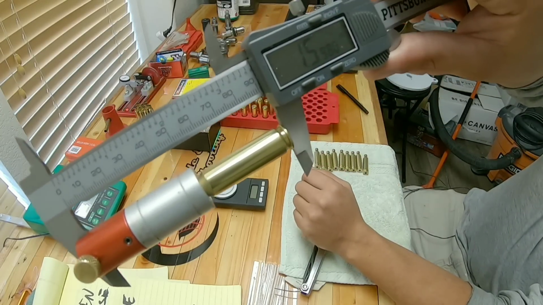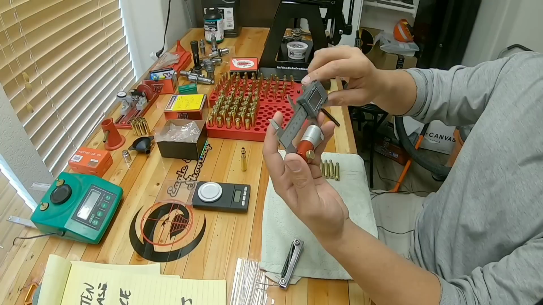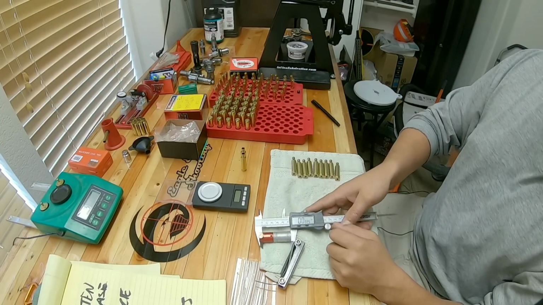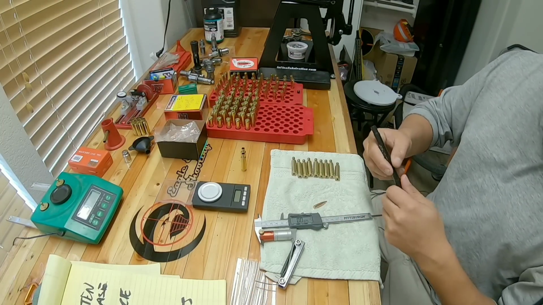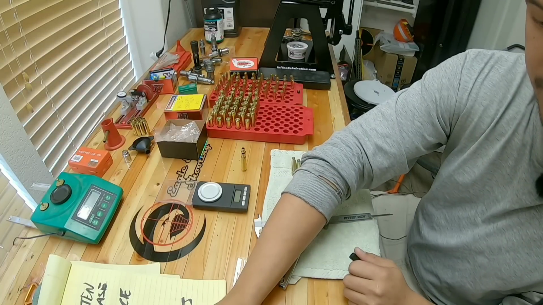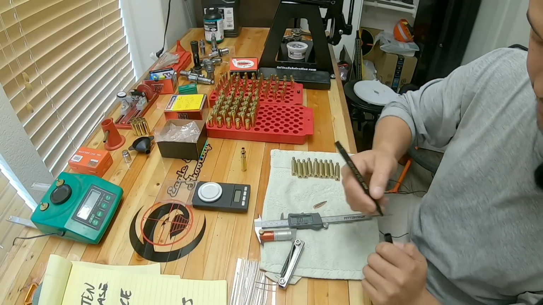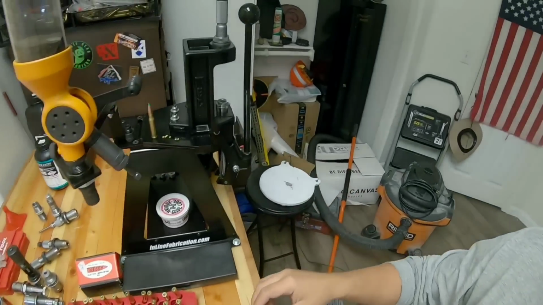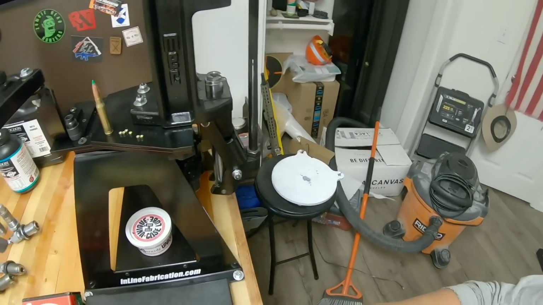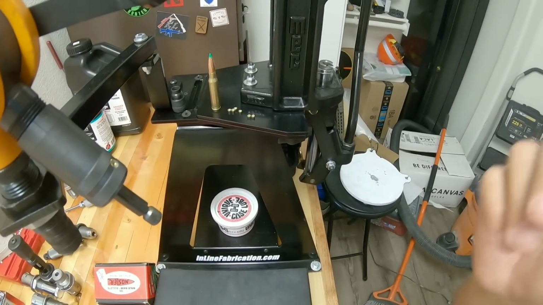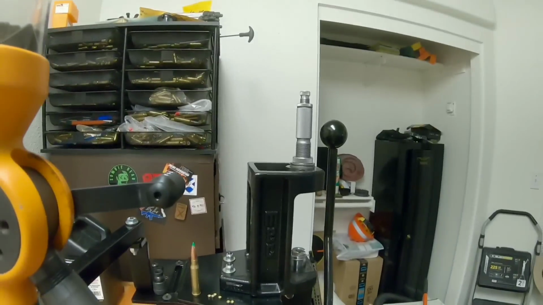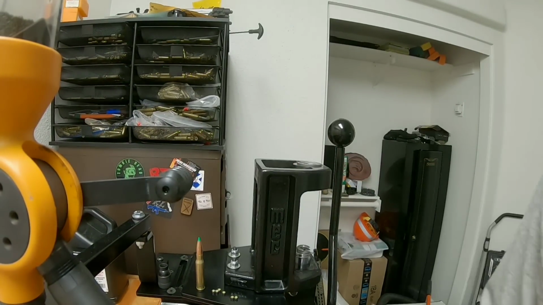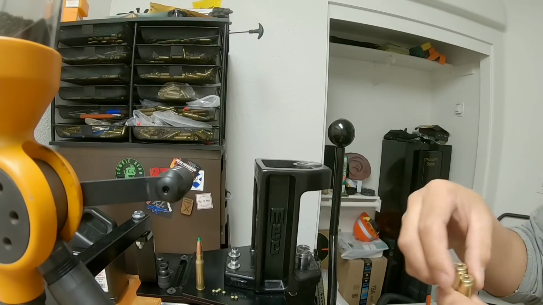So that's usually what mine is, 1.598. See here, 1.598. It's very important to get one of these tools if you guys are looking into precision load development. So we're going to take that number, and what I like to do for my precision load development is bump my shoulders back about 1/1000 to 5/10,000 of an inch. So we're going to set up the Redding body die on one of these pieces of brass.